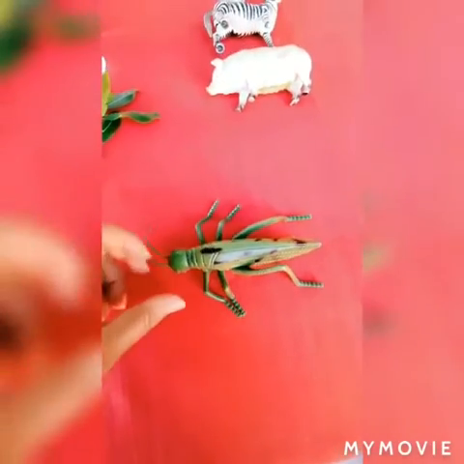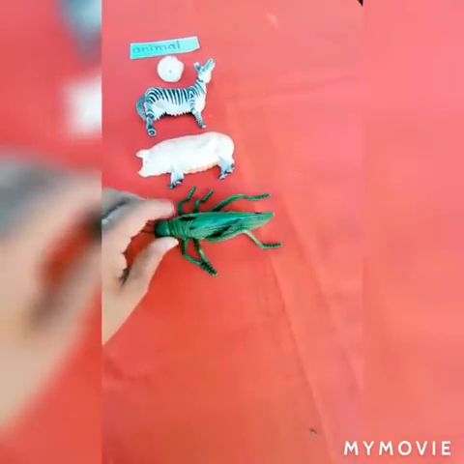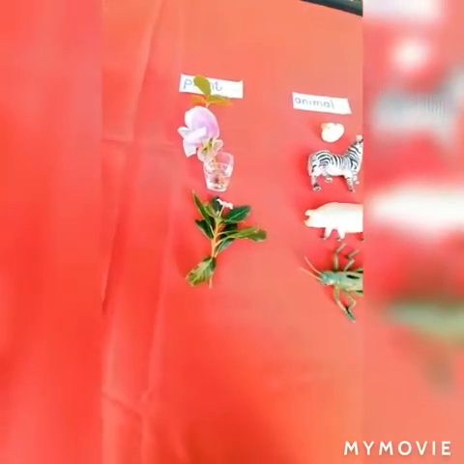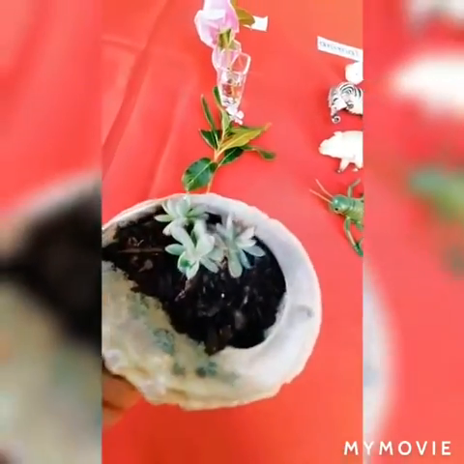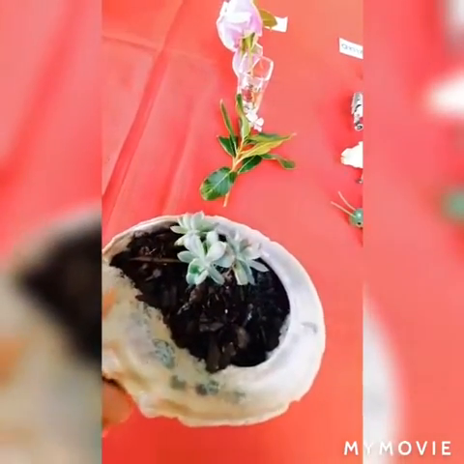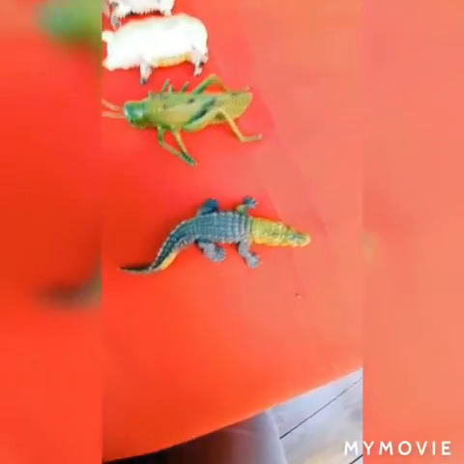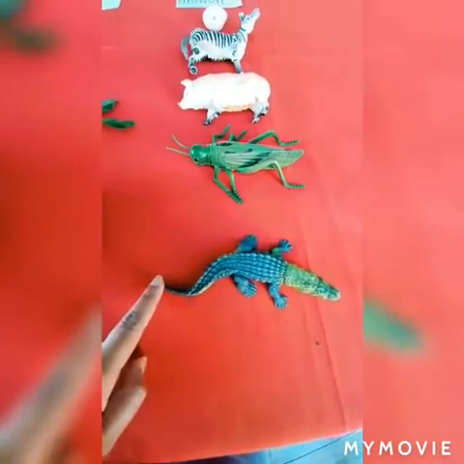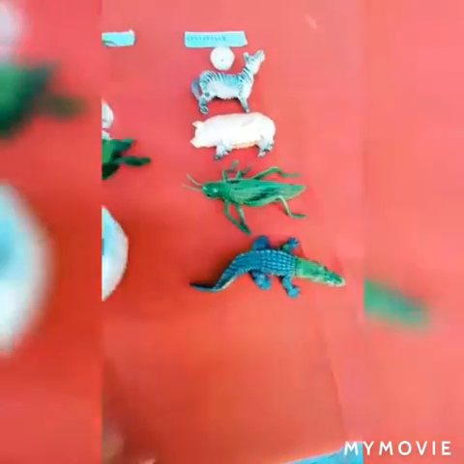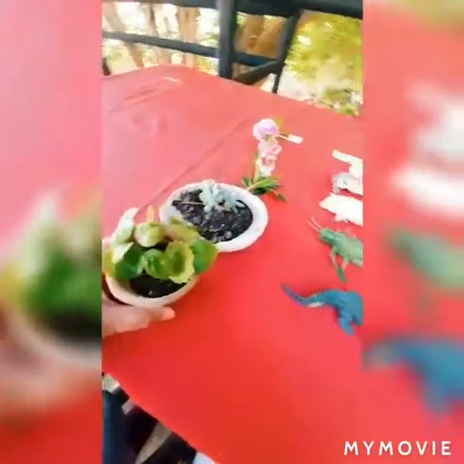A grasshopper is an animal because it has a head, body, limbs. This is a plant because you can see its beautiful leaves and the roots are under the sand. And a crocodile would be an animal because it has a head, body, tail, and limbs. And my last pot plant is a plant.